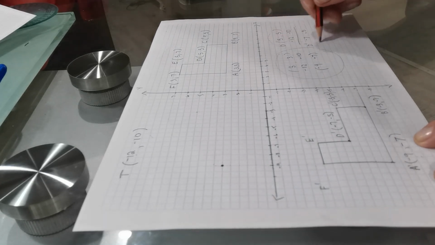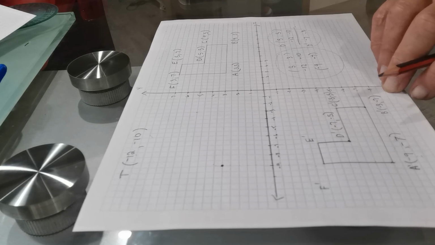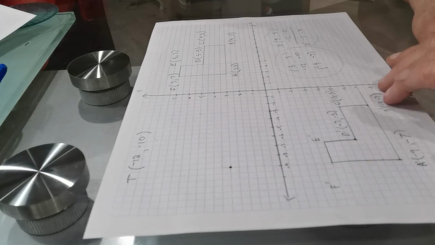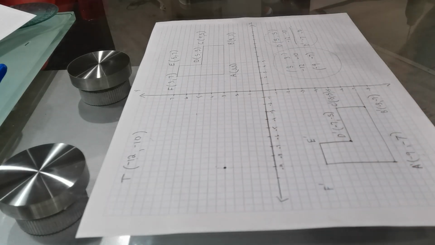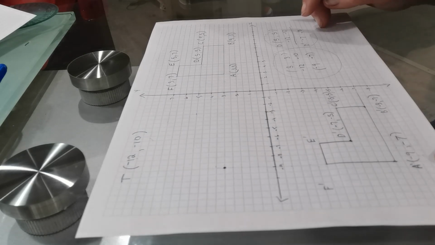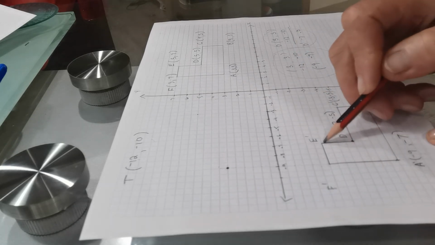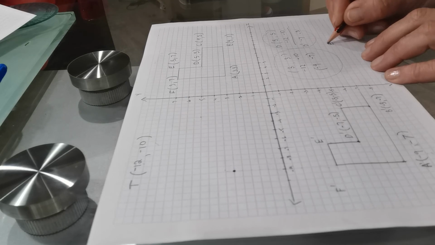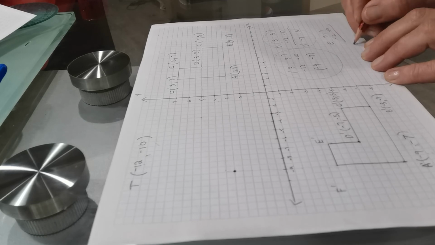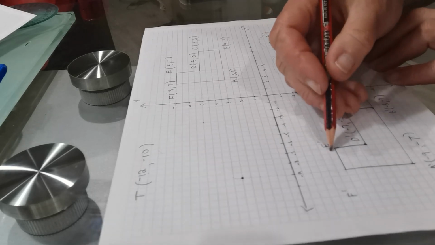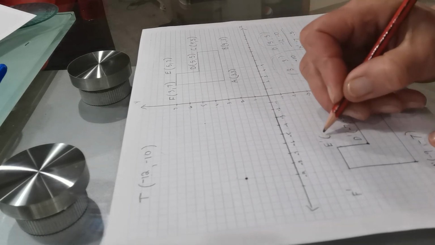Okay, so we've found an interesting pattern with translations. You can actually calculate the whole thing using your knowledge of addition and subtraction of positive and negative numbers, which is kind of handy, and it makes it very quick. So let's calculate the rest of these points. E here was 5, 7. So we'll write E was 5, 7. So -12, -10. We should get E prime. So that would be -7 and -3. And it's correct, -7 and -3.